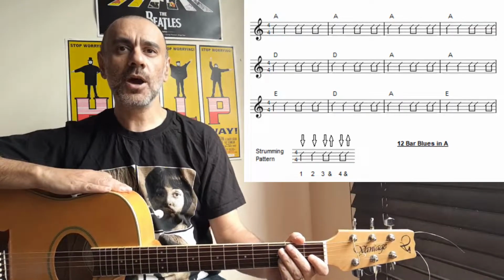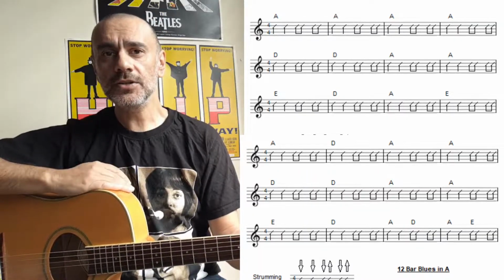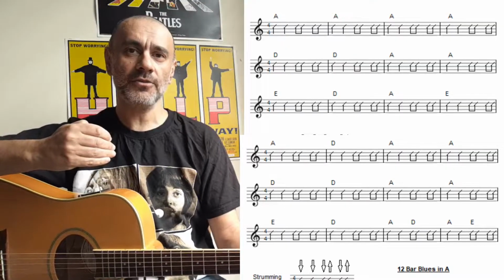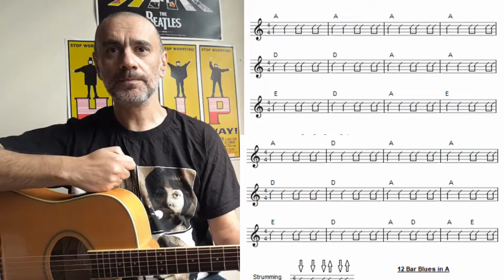Okay, here's the version with a couple of differences, and if you look at the two progressions there, you'll see that in the first line, the first 4 bars, there's a difference. So you've got the first bar of A and then a bar of D, and then it continues as normal.